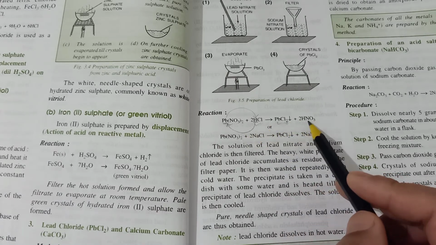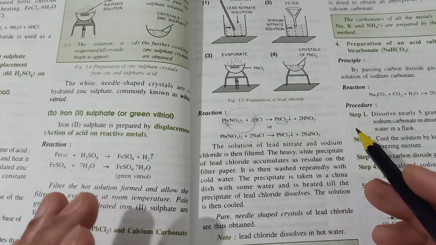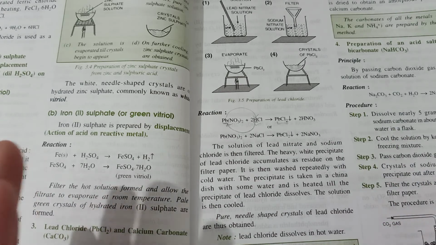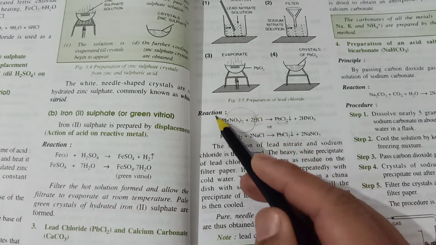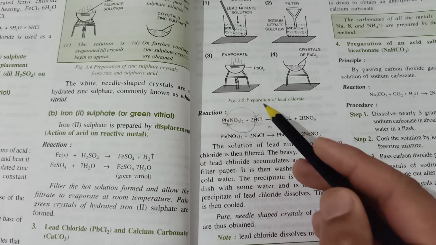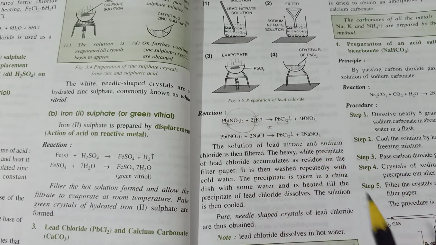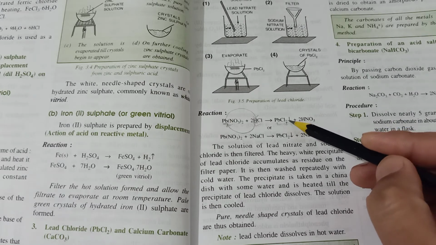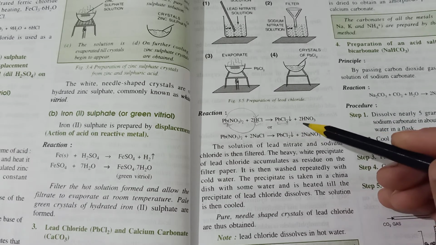This type of reaction is called double decomposition reaction because the two reactants are interchanging their ions. And this is a type of reaction where a precipitate is formed. Precipitate means an insoluble solid substance produced as a product.